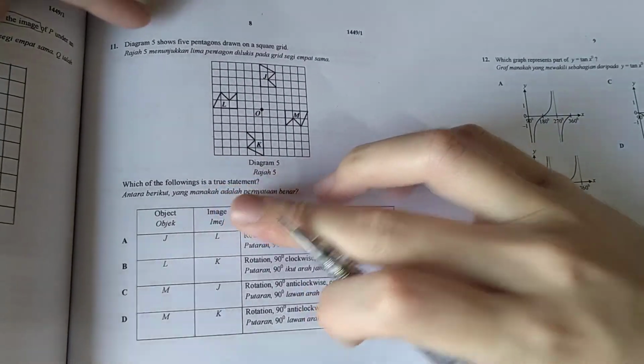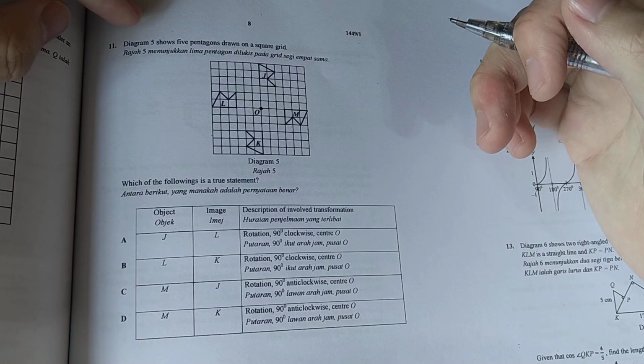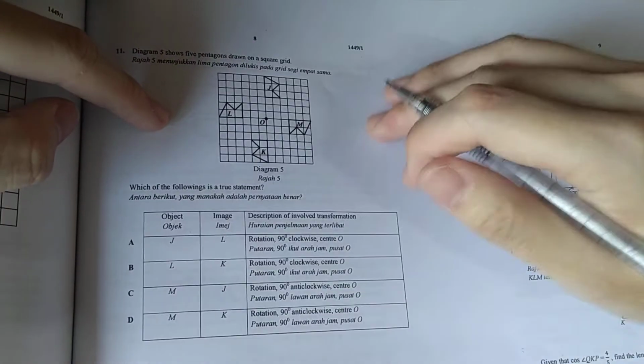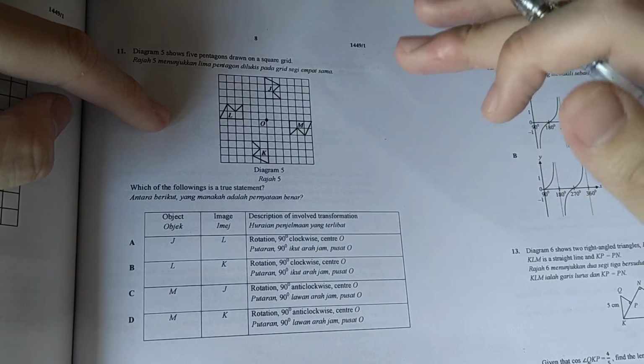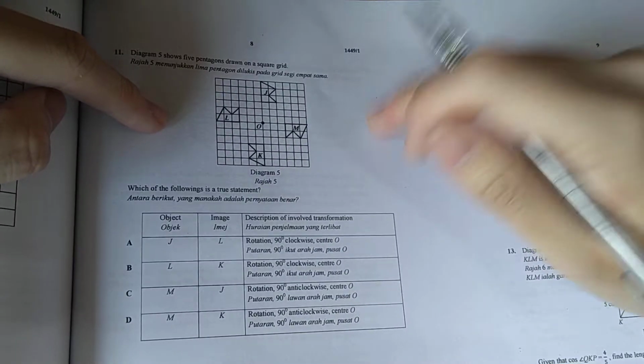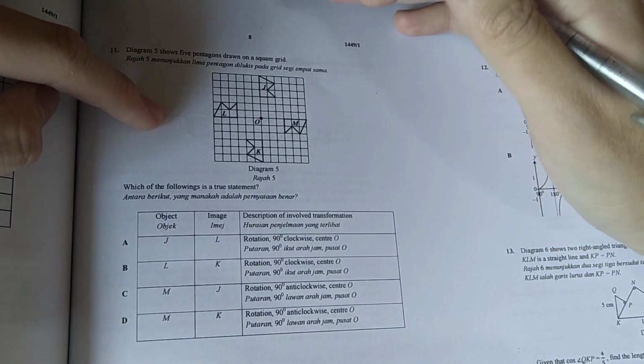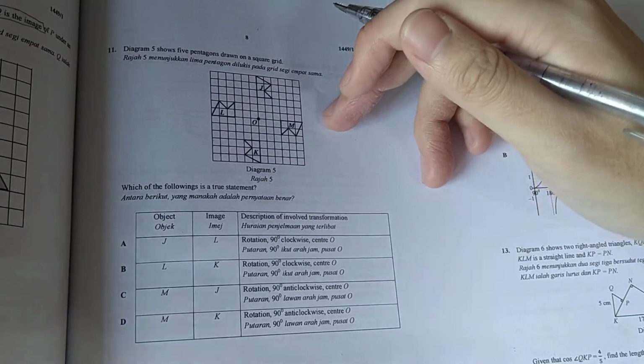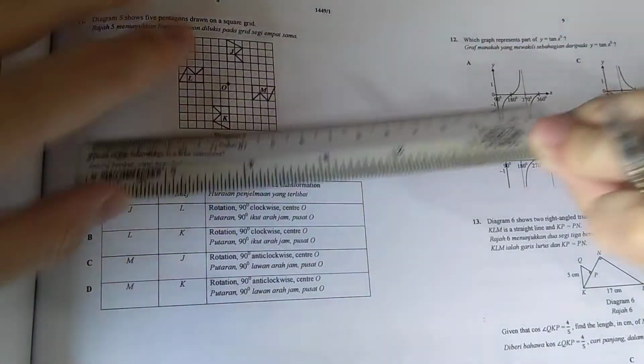Next, number 11, Diagram 5 shows a pentagon drawn on a square grid. Which of the following is a true statement? This question you actually also did in Johor Pasir Gudang set 2. This one is Johor Pasir Gudang set 1. So in set 2, there's also a question like this. I know I already explained it, but I will still explain it again.